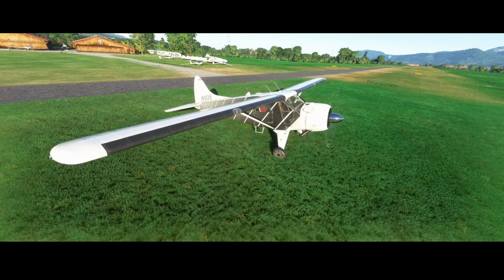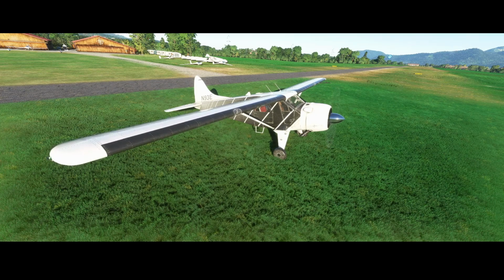If you want to know how you can, for example, navigate using this aircraft, then keep an eye on my channel, because I'm planning to record some videos about that.